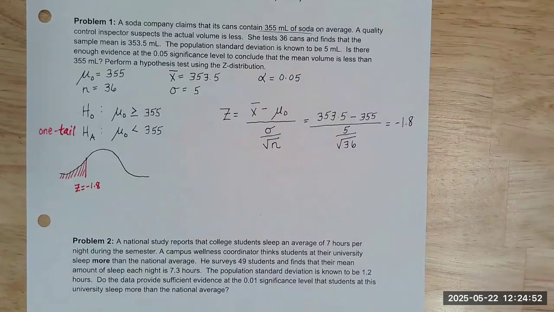So when I go find the p-value for z is negative 1.8, the way that the z table works, it always gives you the area from here up to whatever the bar is. Since that's actually exactly what I want, I don't have to do any 1 minus or anything crazy. Literally, the number that I get out is going to be the p-value that I need. So we're going to go get our p-value.